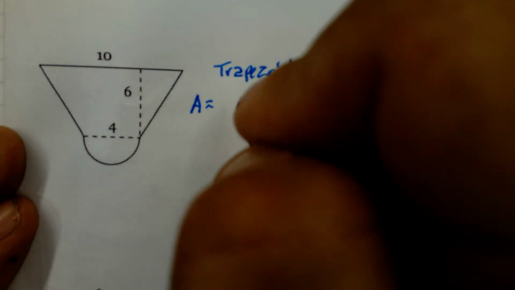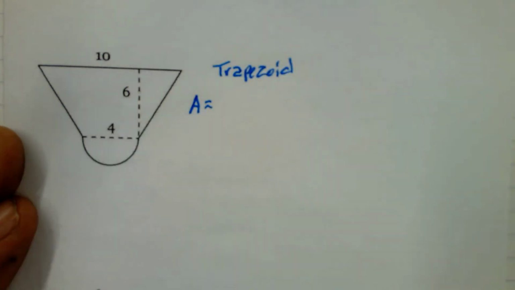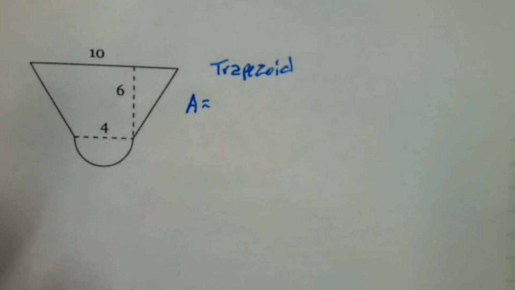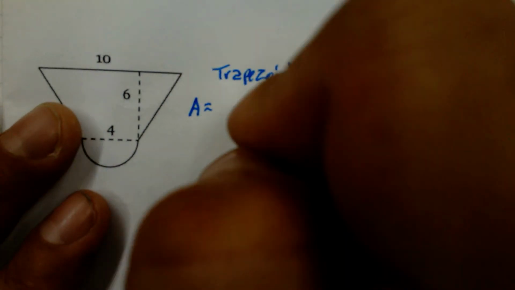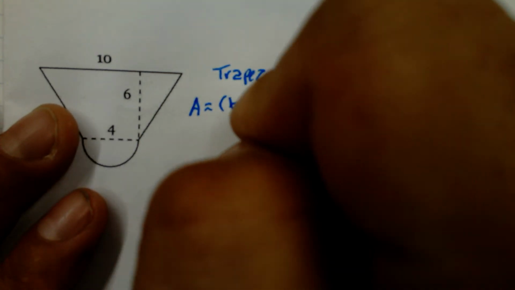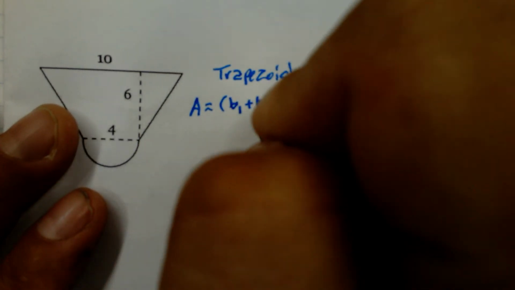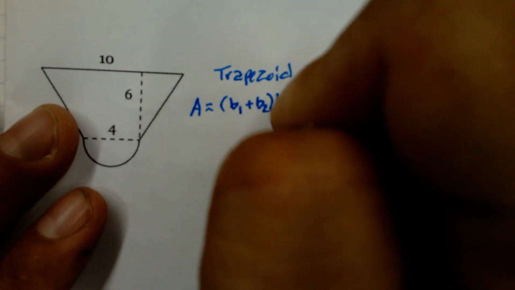And the formula for that is right behind me. Oh, I always forget this one. It's right there. We have to do the bases. Remember, we have two bases, base 1 plus base 2, times the height.